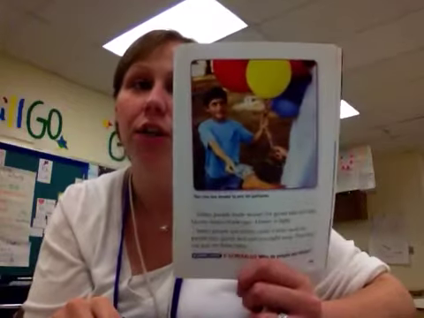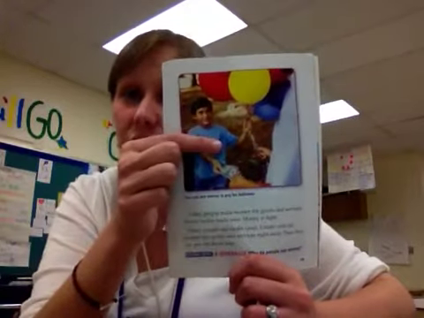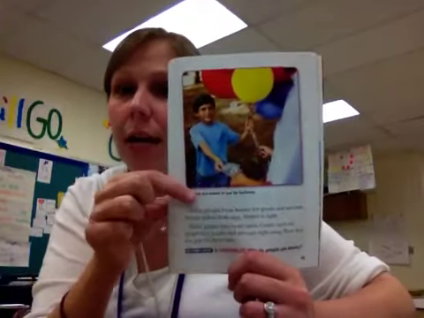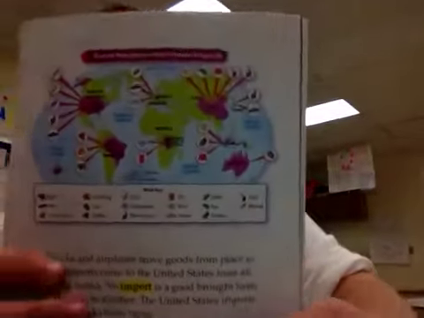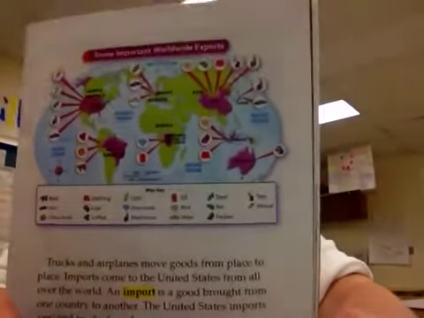Okay, you need to be sure that you pay attention to the pictures, but also read those captions. Okay, you have to read the captions. The author gives them to you. Use them. Okay, next let's talk about maps and map keys. Okay, so I'm gonna find one in my book here. All right, here is a map. Okay, so let's look at this map. There are a lot of important things we need to know about this map.